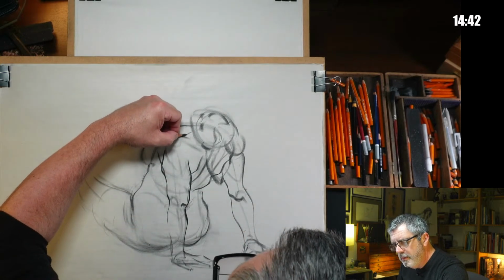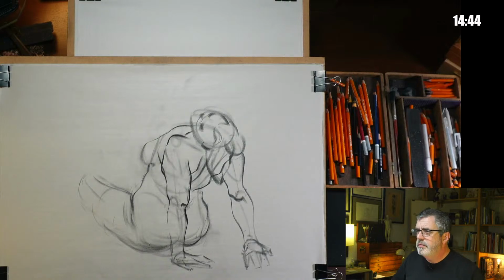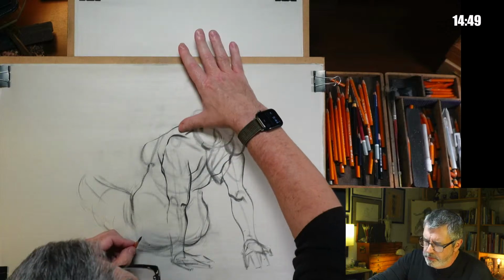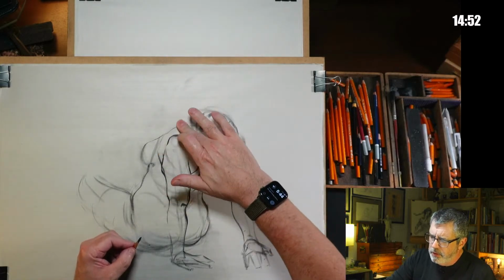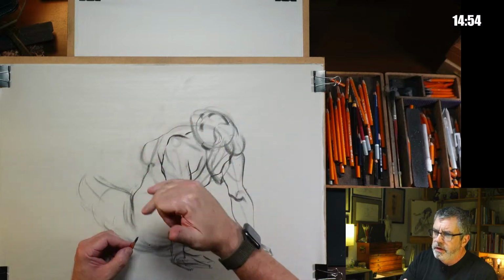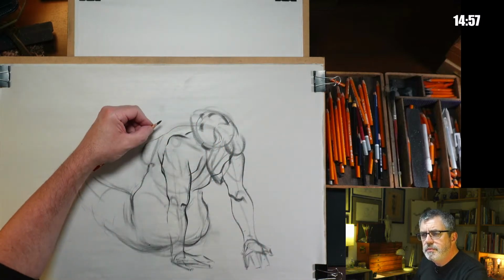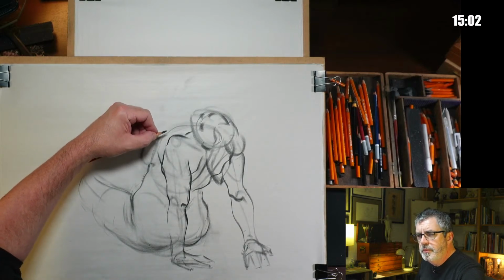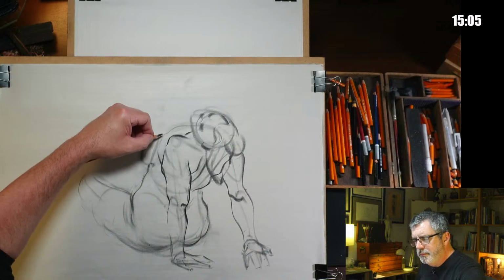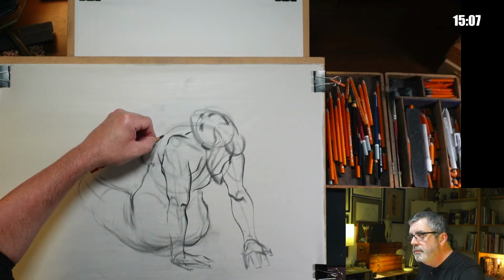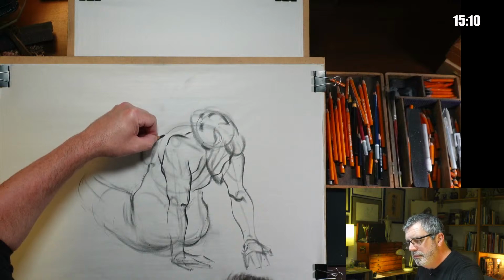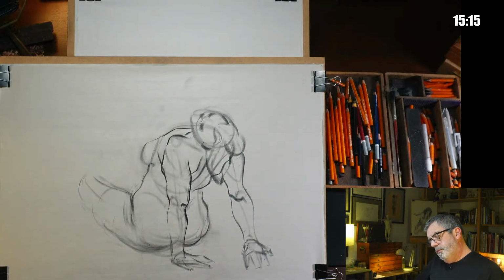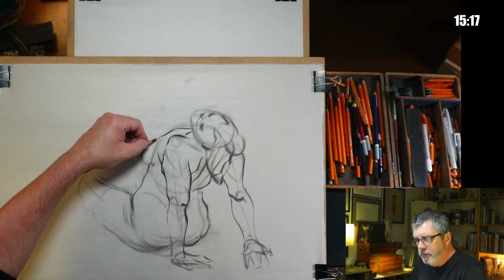Sense of the mass of the clavicle there. Actually, probably could have toned this down just a tiny bit, so I'm going to knock the weight of that line down. It's a bit more natural.